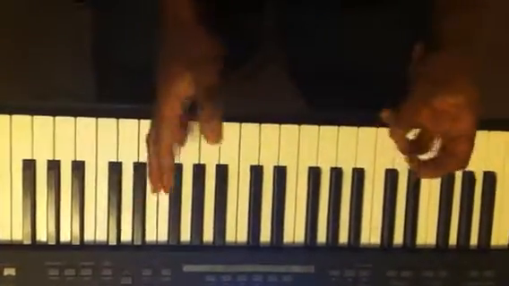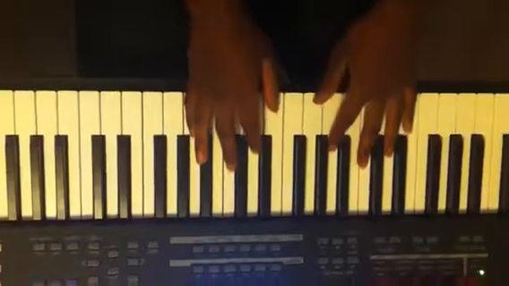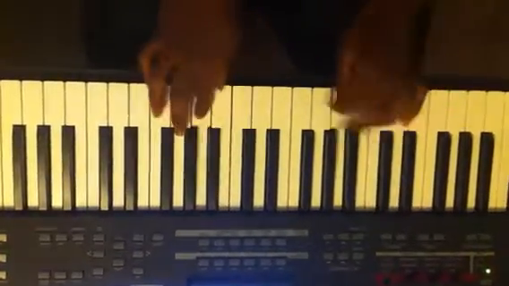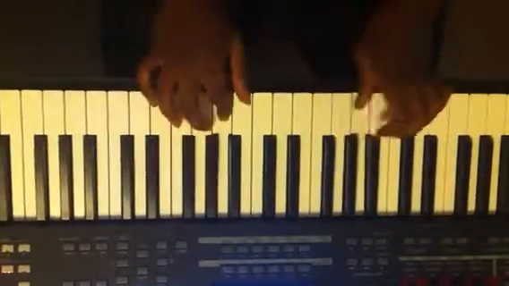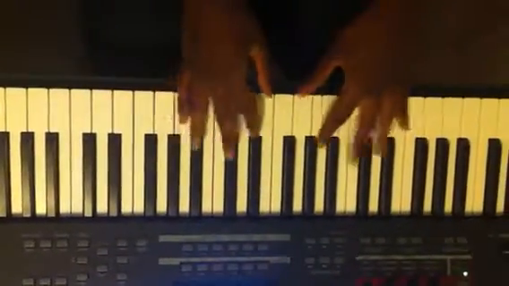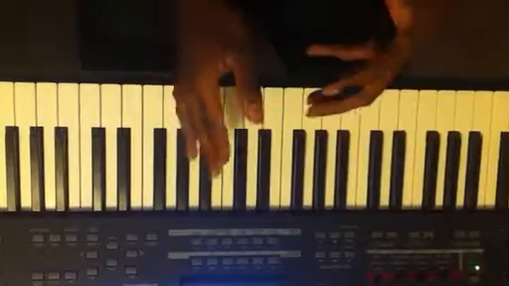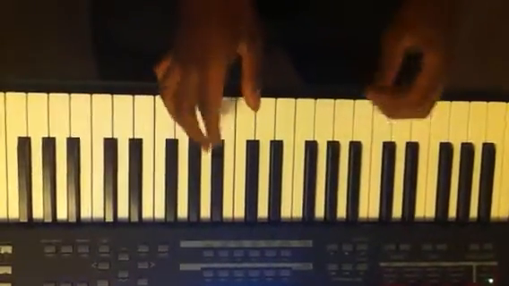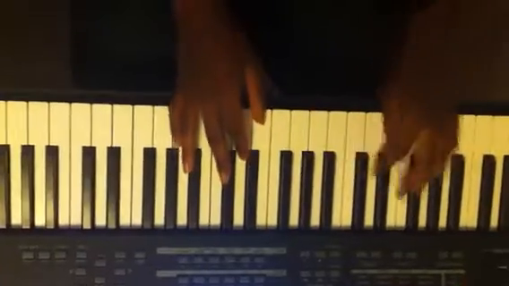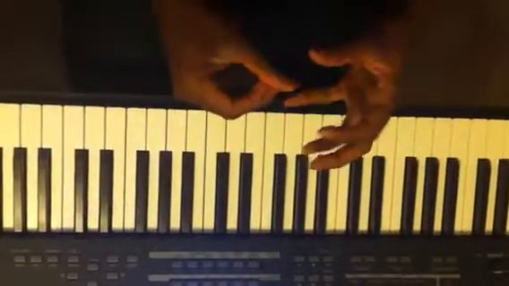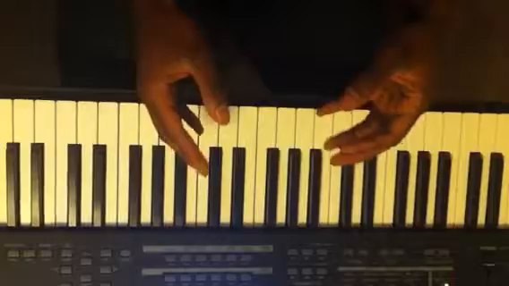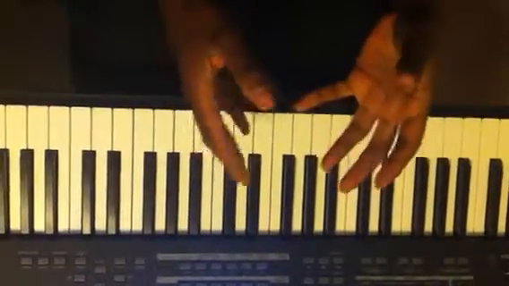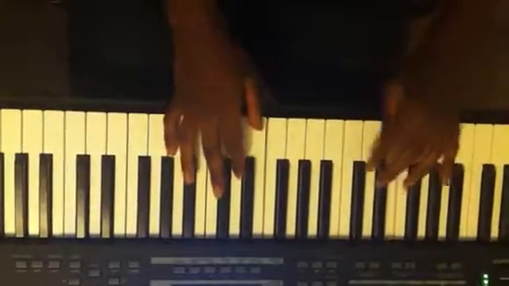Alright, so basically, like I said, I gave you the C major scale. Now I'm going to give you a minor scale, the C minor scale, and you're going to write this formula down as well. It's the same sound as the minor chord. It's going to sound like a serious type sound. And here it is.